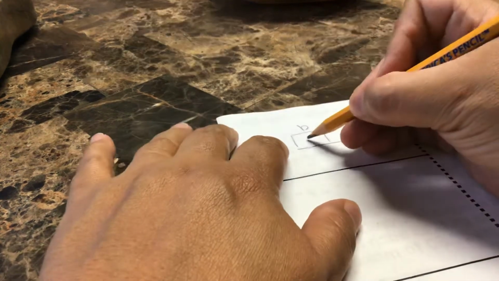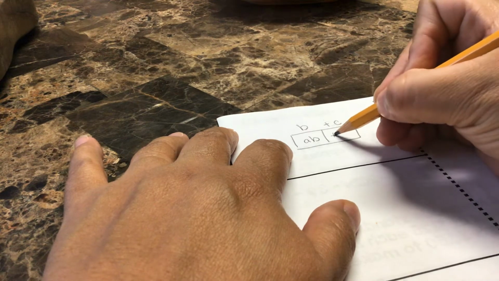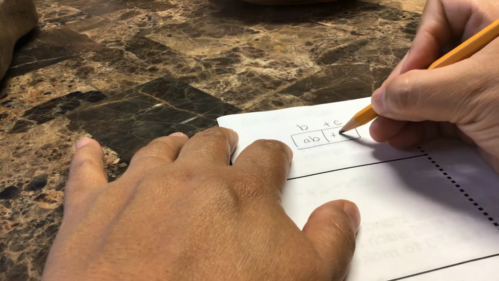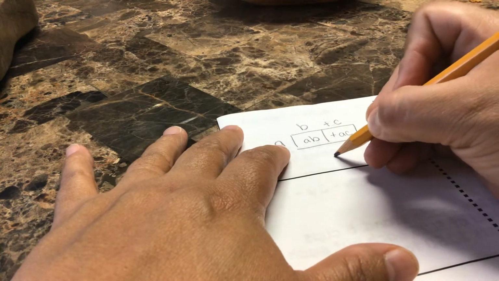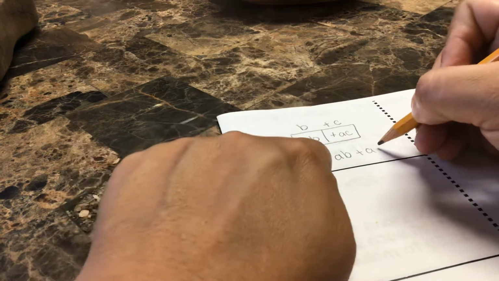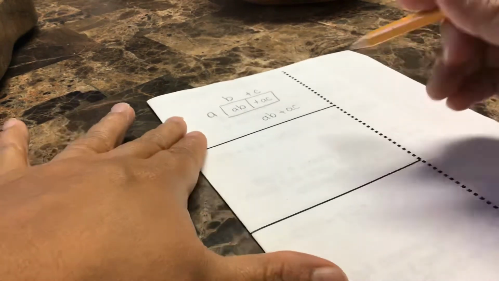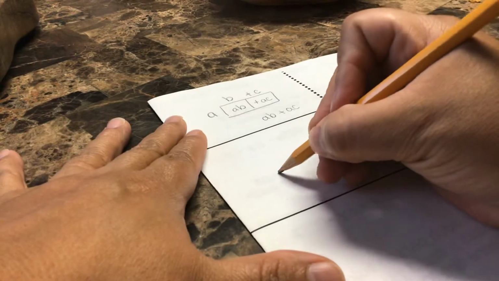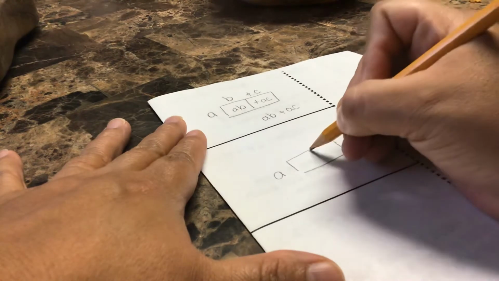A times B gives me AB. A times C gives me a positive AC, and gives us the same answer as AB plus AC, the inside of that rectangle. The other one had a minus, so we're going to do A and make the box.